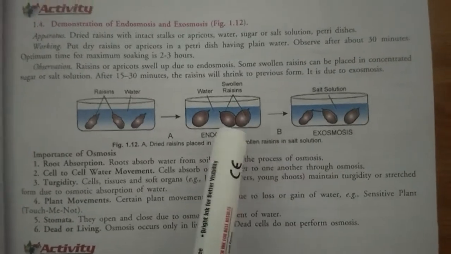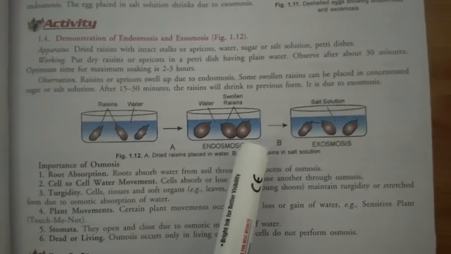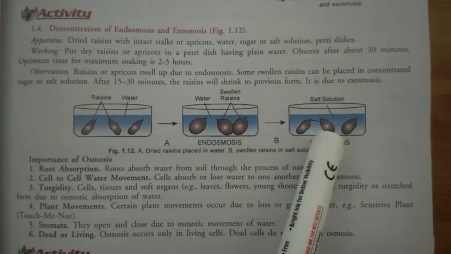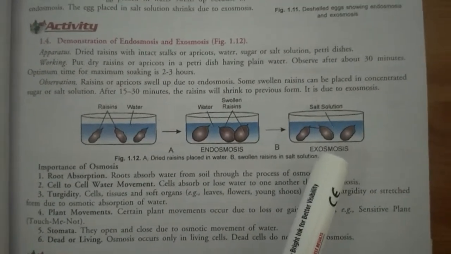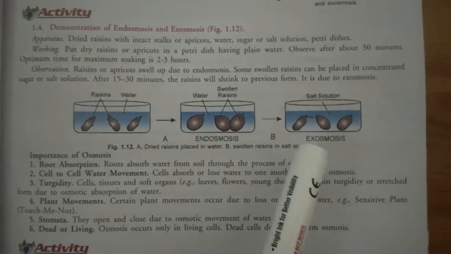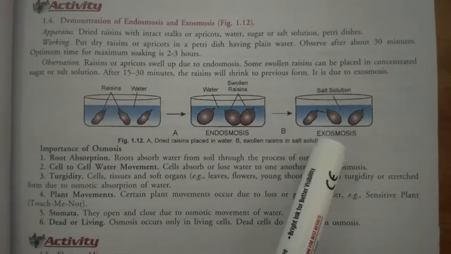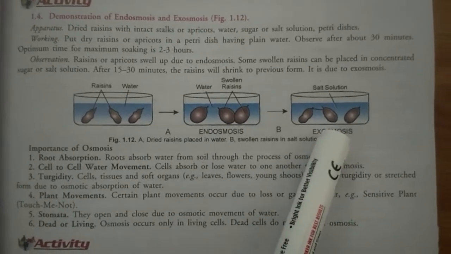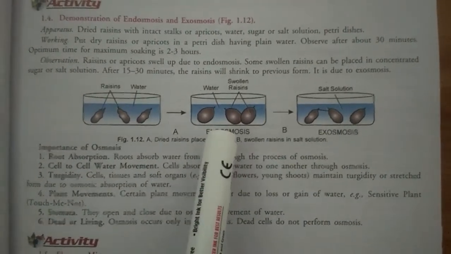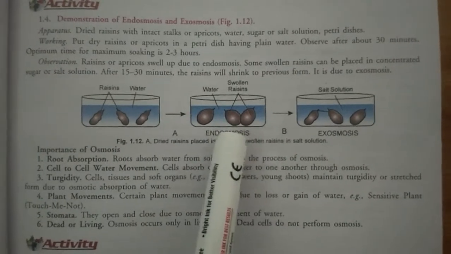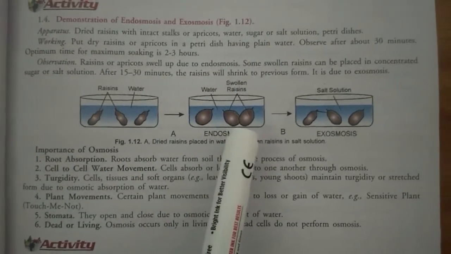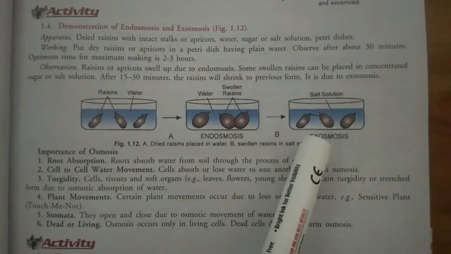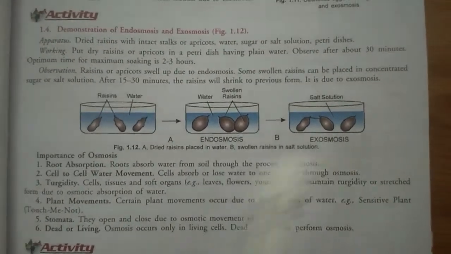Then if we put the swollen raisins in a concentrated salt solution or sugar solution, and observe after 15 to 30 minutes, the raisins will shrink. Why will the raisins shrink? Due to exosmosis. So if we put dry raisins in water, it shows endosmosis. If we put the swollen raisins in concentrated sugar solution or salt solution, it shows exosmosis.